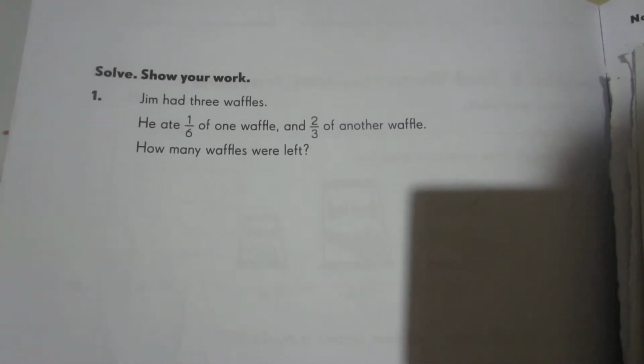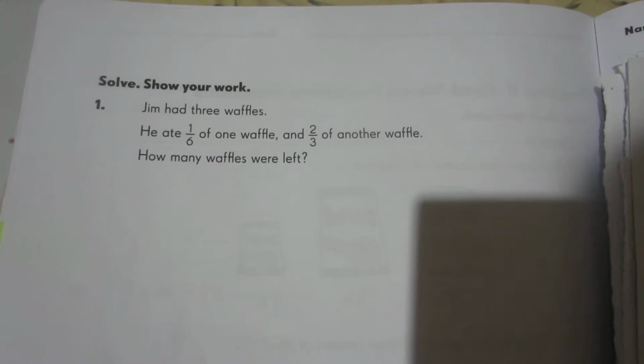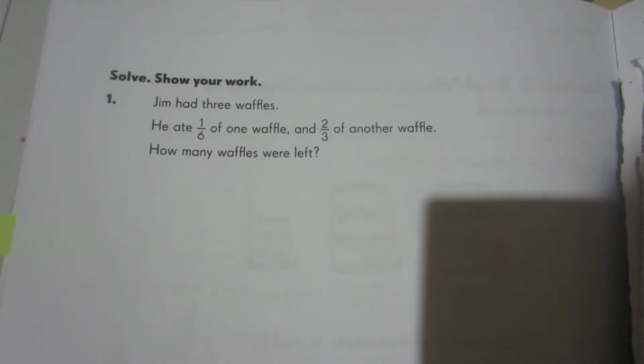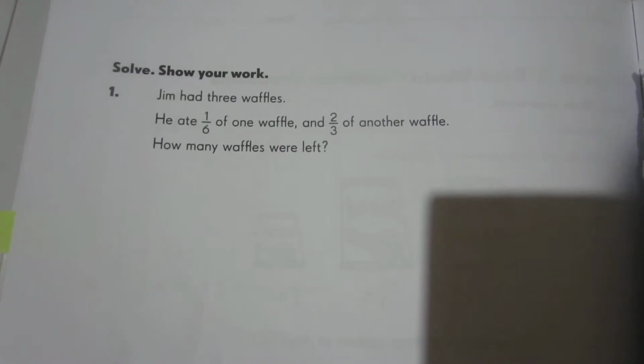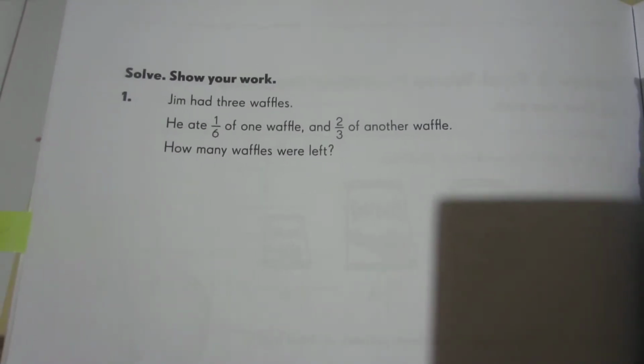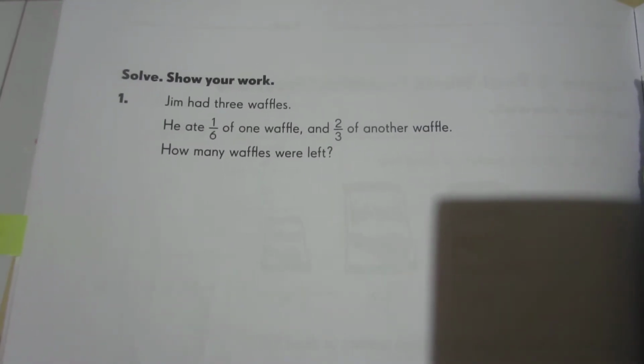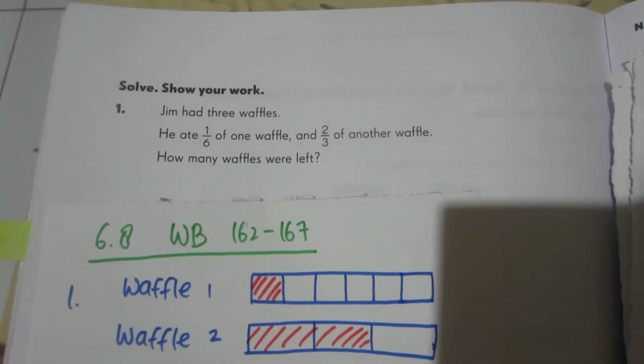Hello students, this is 6.8 word problems from workbook page 162 until 167. Jim had 3 waffles. He ate 1/6 of one waffle and 2/3 of another waffle, and how many were left?